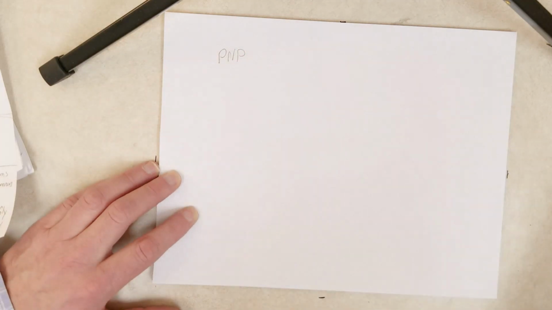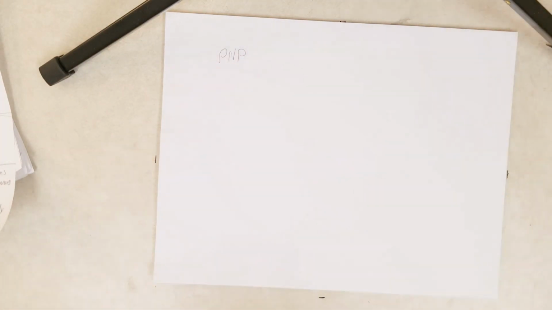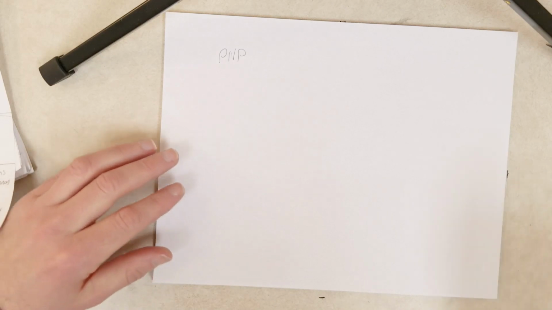You know, I don't like this pencil. Let me sharpen this one. Typically I like these pencils, but it's not dark enough.